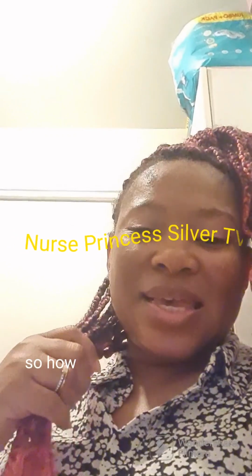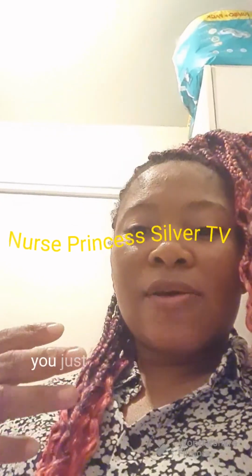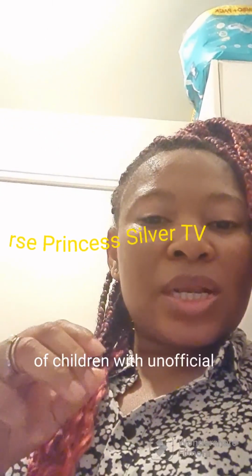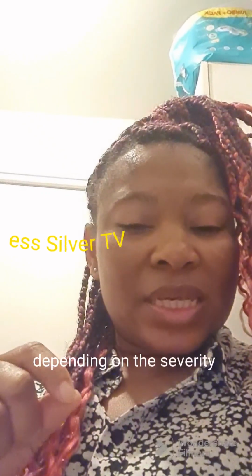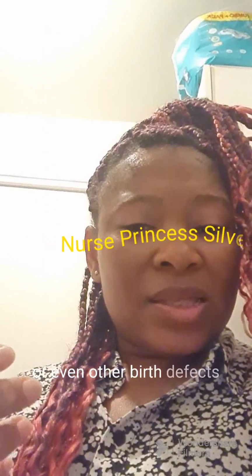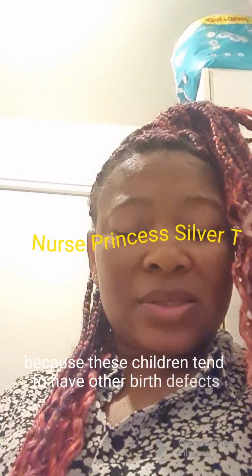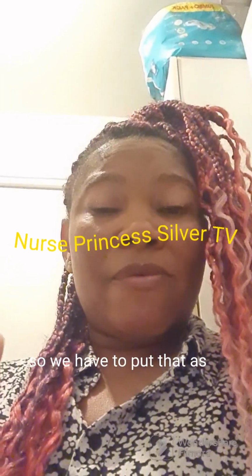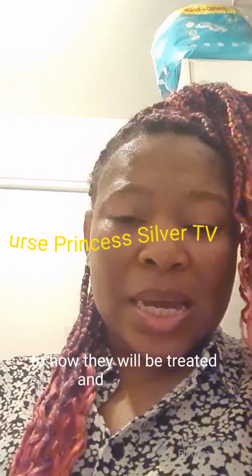You just have to know that the management of children with orofacial clefts varies depending on the severity, the age, or even other birth defects. Because these children tend to have other birth defects, we have to put that as a big factor in how they'll be treated and managed.